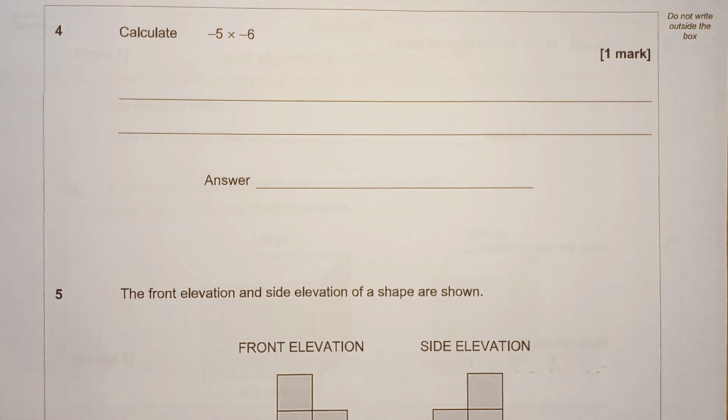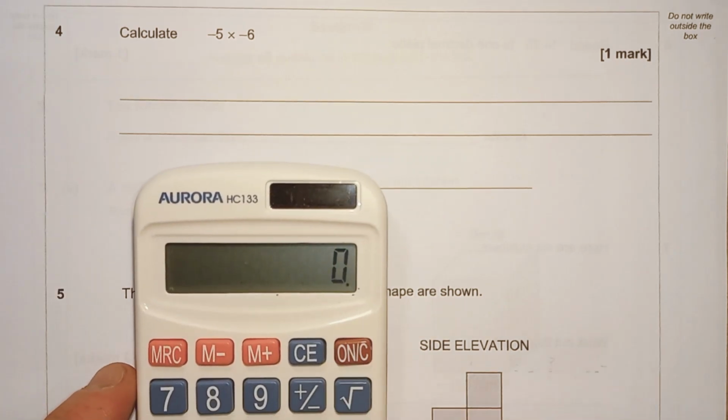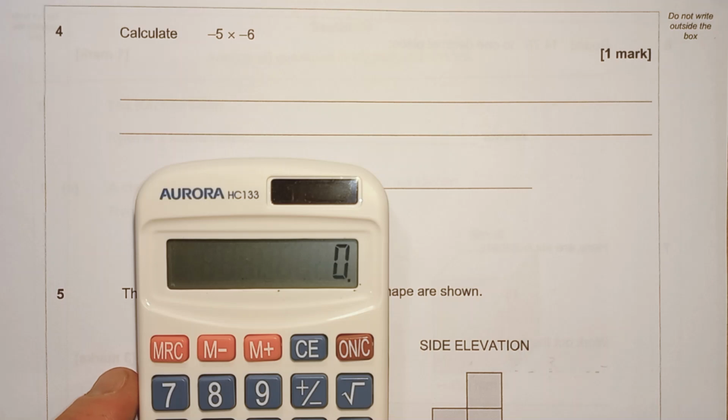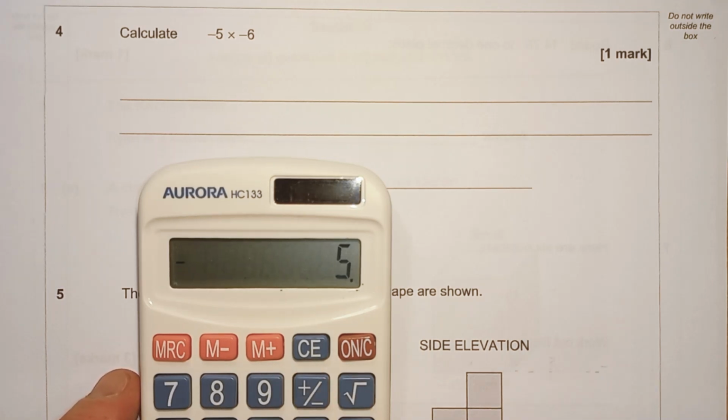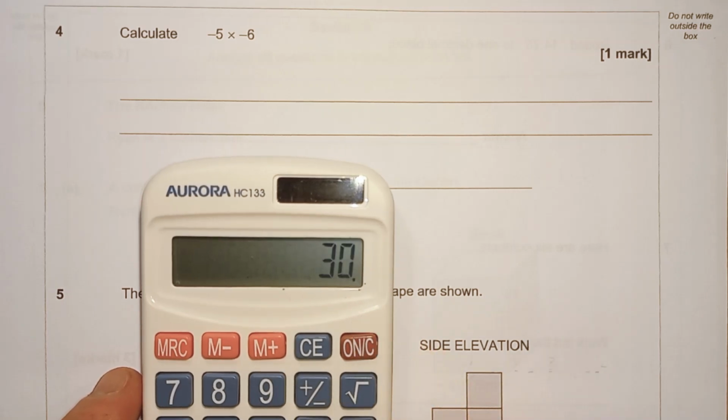Question 4. Calculate minus 5 times minus 6. Well, we can use our calculator. Now, with a simple calculator, you need to type the number in first and then the minus sign. So minus 5 times, so then we need to do 6 minus, which is 30.